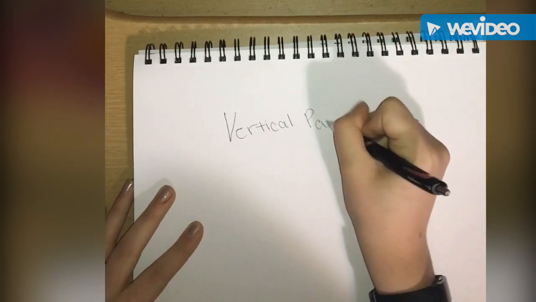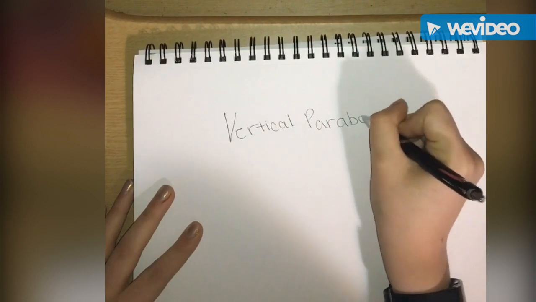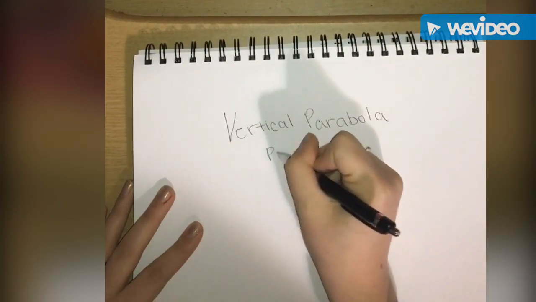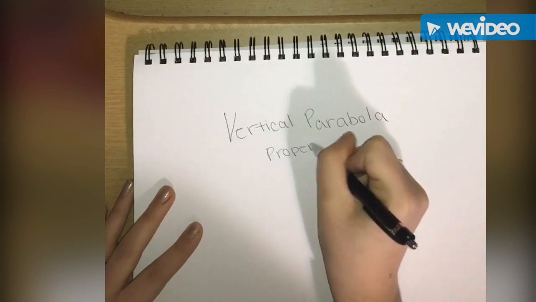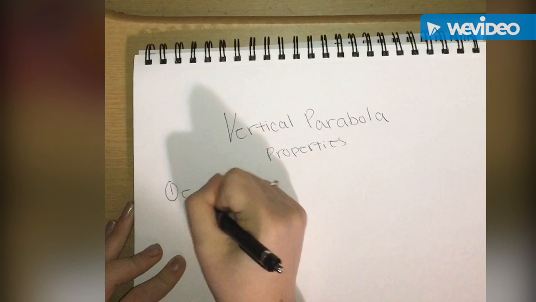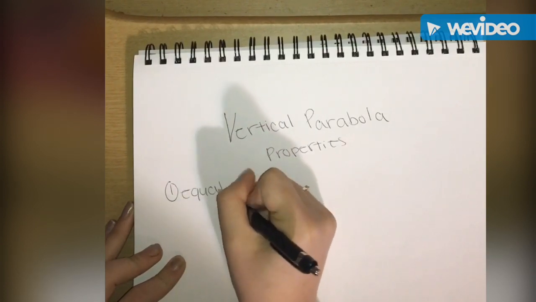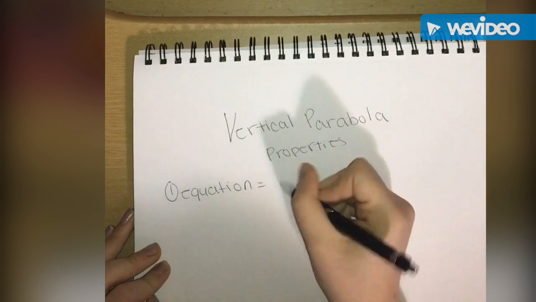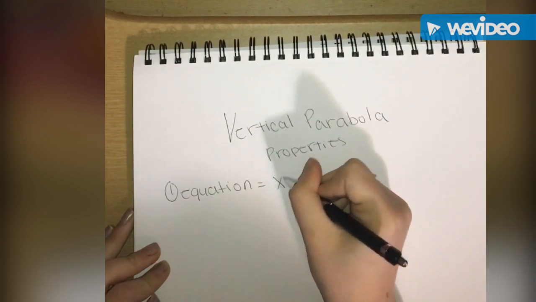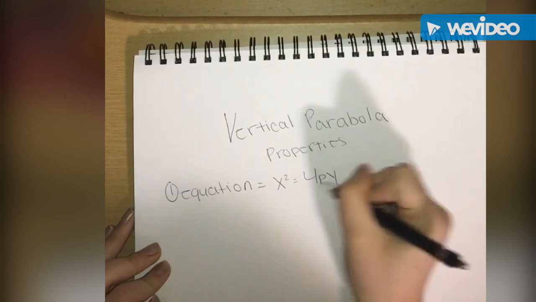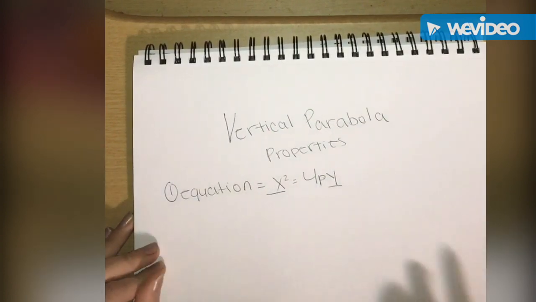It's basically the same thing, just flipped to the y-axis and not the x-axis. The equation is now going to be x squared equals 4py, and we know that it's vertical once again because of the placement of the x and the y.